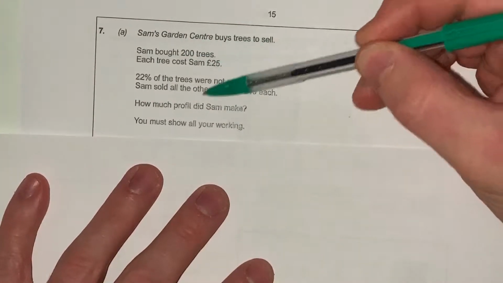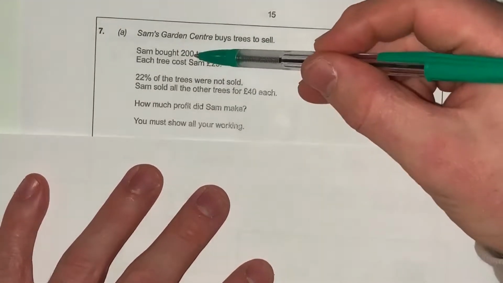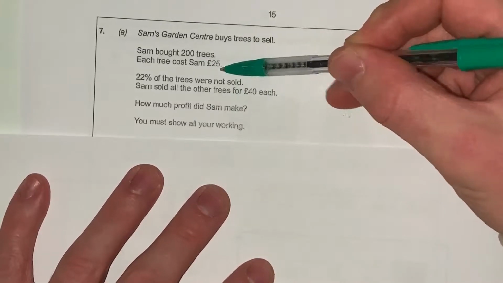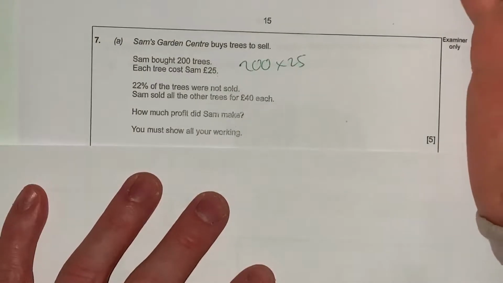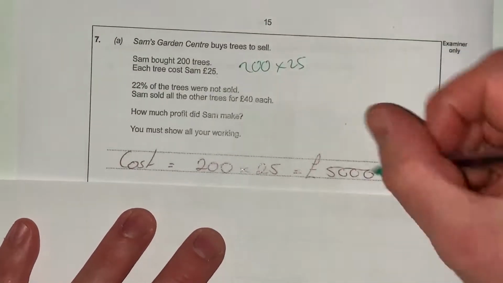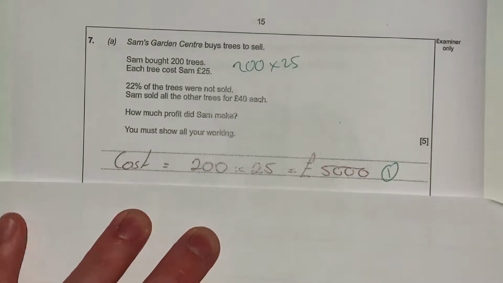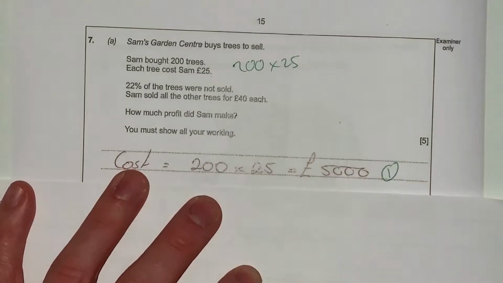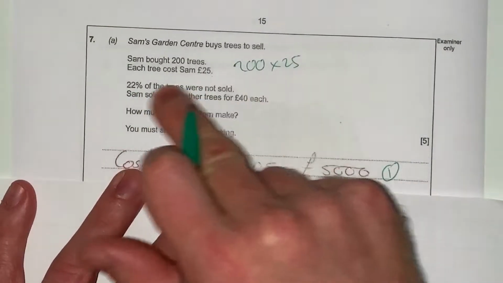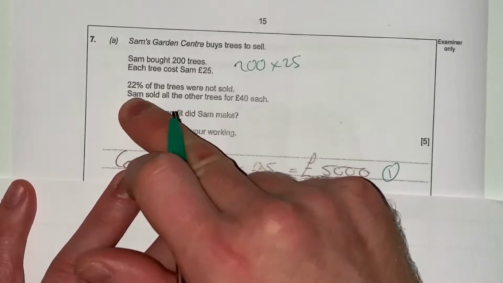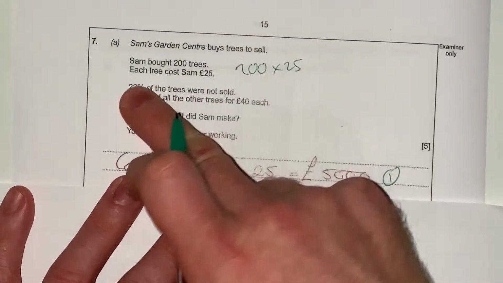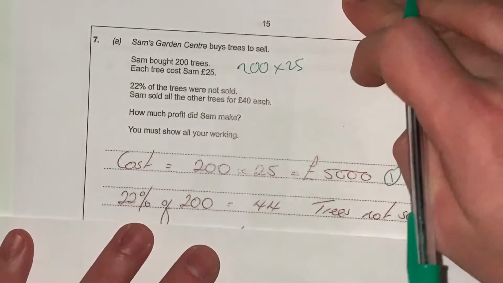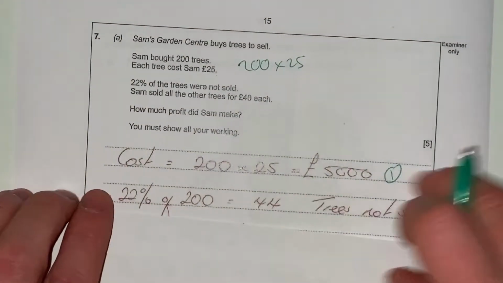Sam bought 200 trees, each tree costs £25. So if you buy 200 and each one costs £25, the obvious thing to do first is 200 times 25 to find out how much all those trees cost. So you're gonna get 1 mark straight away for doing that. 200 times 25 is 5,000. 22% of the trees were not sold. So your second mark now is, or you could have done this without finding the total cost, find 22% of 200. Okay, so 22% of 200 is 44.